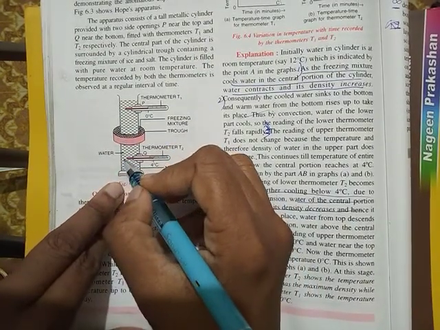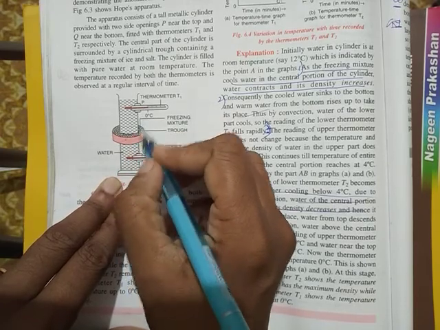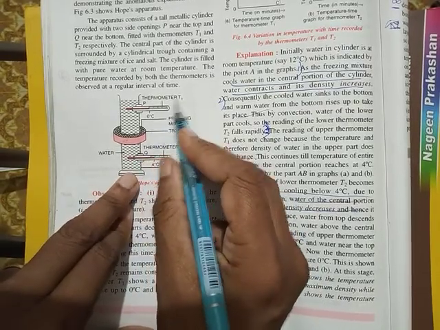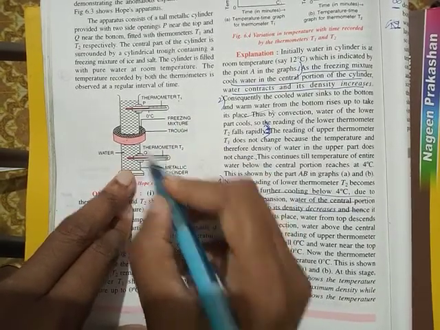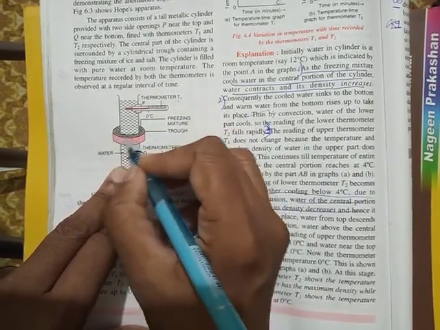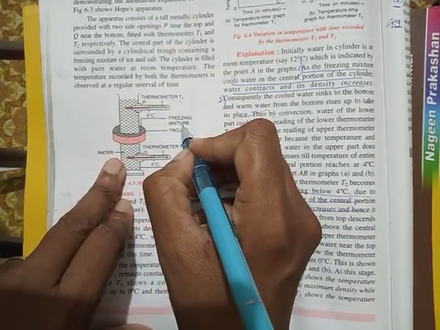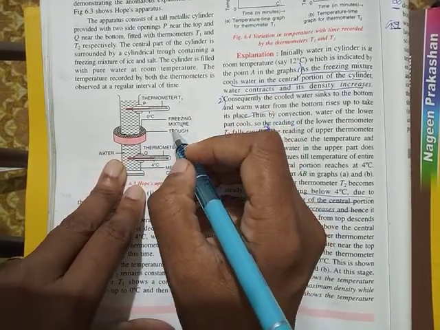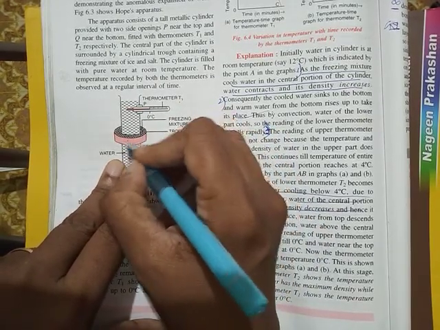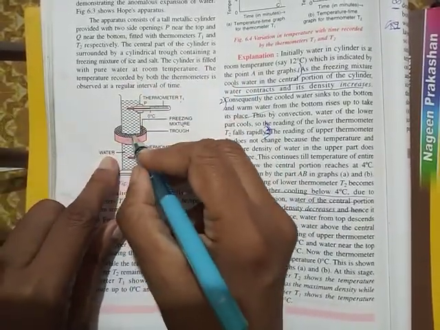This is normal water, and there are two holes in the sides through which two thermometers are kept. This is thermometer T1, this is thermometer T2, and in the middle they have kept a bowl having some ice. Freezing mixture means they'll put some salt and ice, so that it won't melt. On a trough they put some salt and ice and salt again so that it doesn't melt, and it is kept fixed around this middle part.